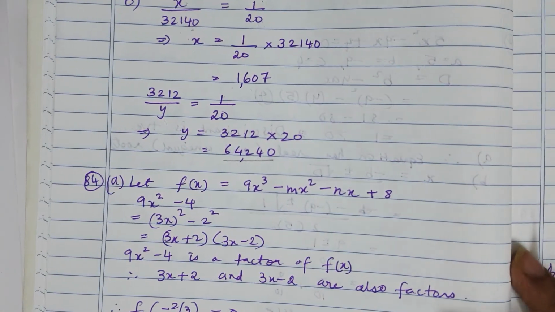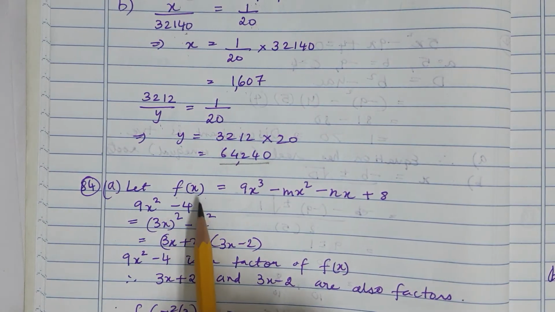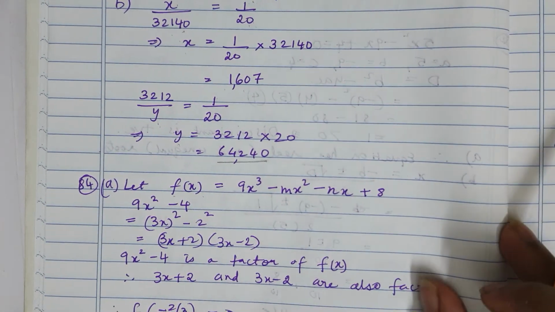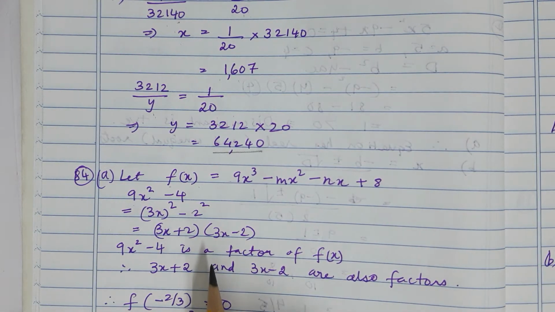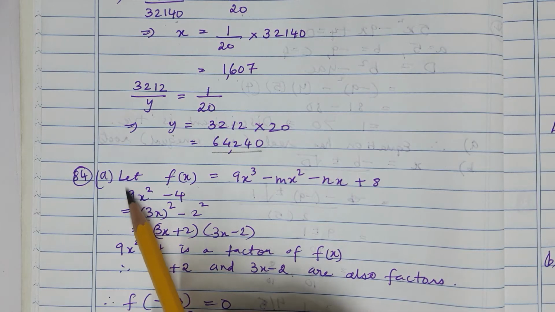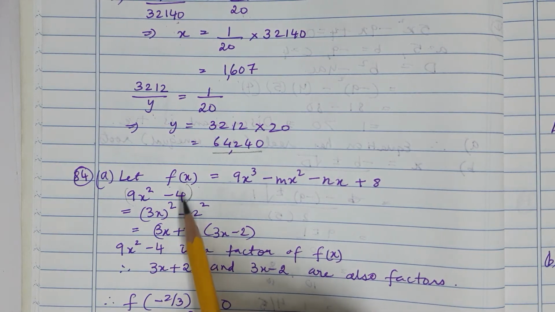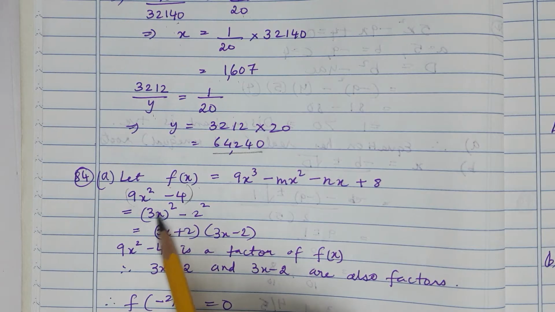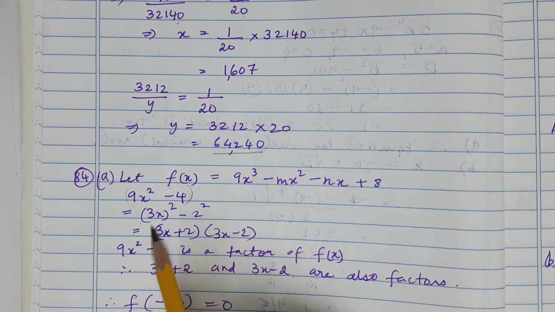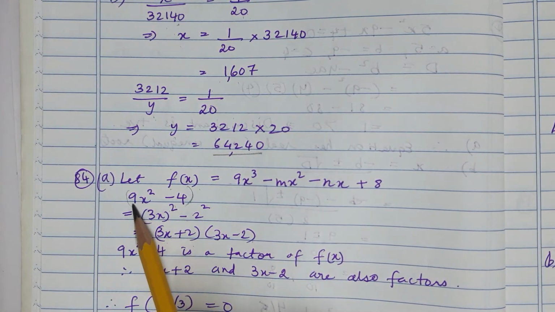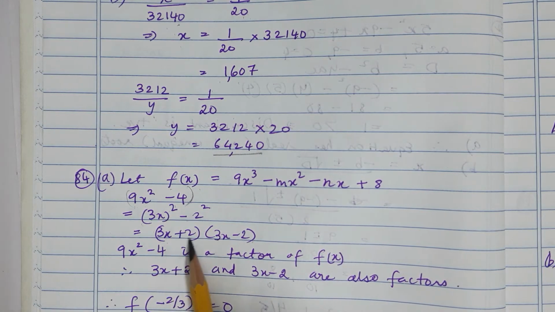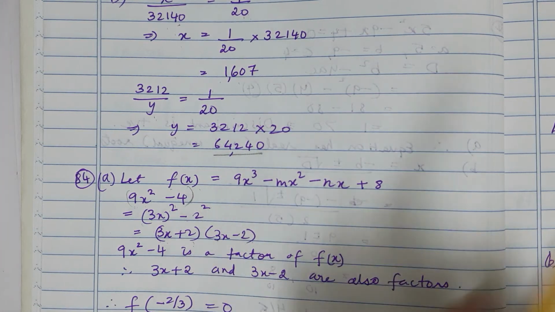So I will start by saying that let the cubic polynomial be in the notation f of x, a polynomial function, and then 9x square minus 4 is a factor of f of x. I can again factorize this factor further, 9x square minus 4. I can write it as 3x whole square minus 2 square. So it is in the format of a square minus b square, and according to the identity it is same as a plus b into a minus b. So 9x square minus 4 is same as 3x plus 2 into 3x minus 2.